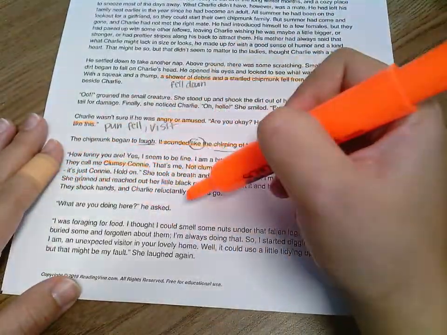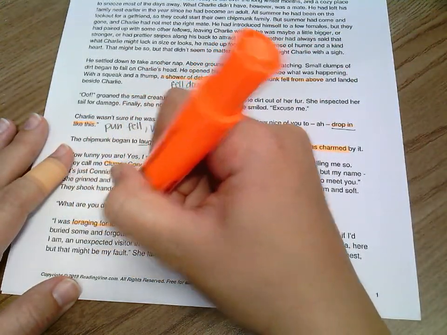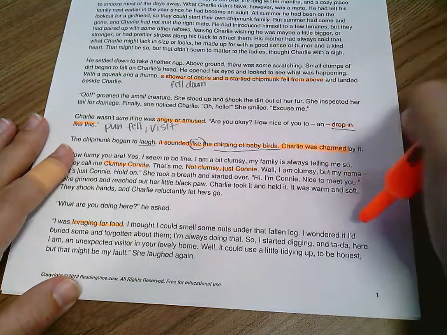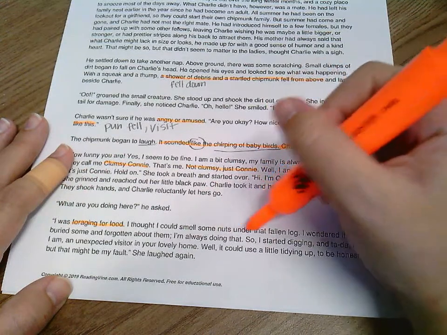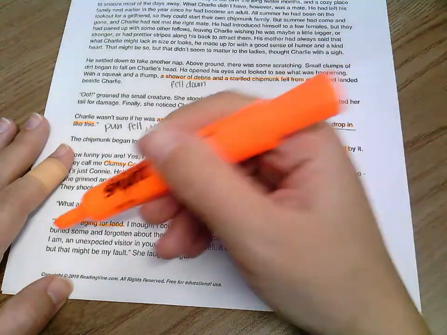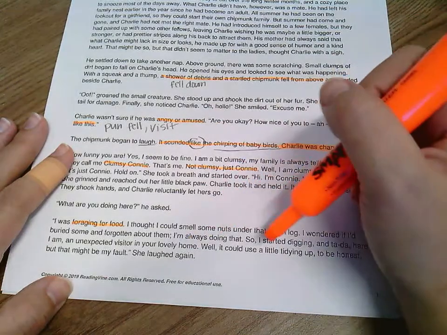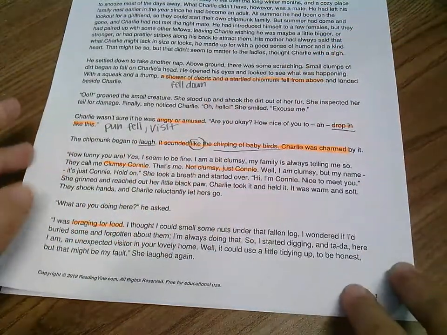"What are you doing here?" he asked. "I was foraging for food." More alliteration. "I thought I could smell some nuts under that fallen log. I wondered if I'd buried some and forgotten about them. I'm always doing that. So I started digging in. Ta-da! Here I am, an unexpected visitor in your lovely home. Well, it could use a little tidying up, to be honest, but that might be my fault." She laughed again.